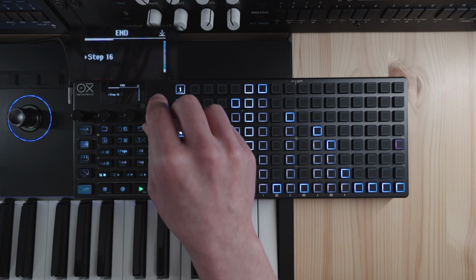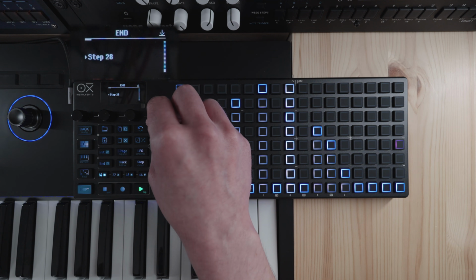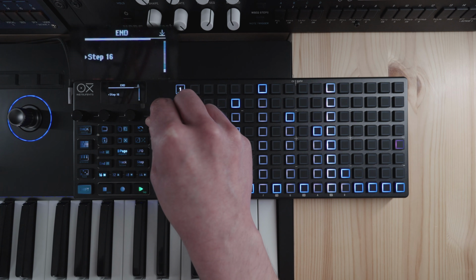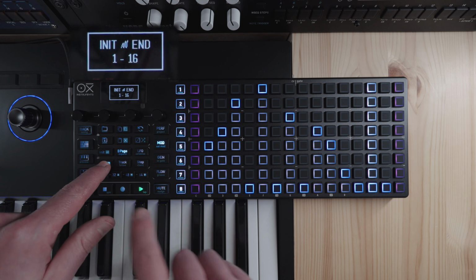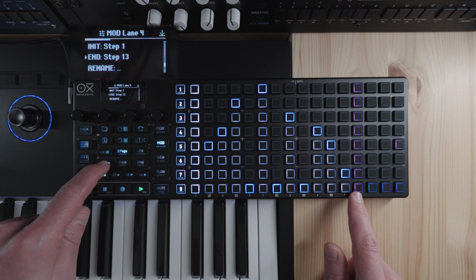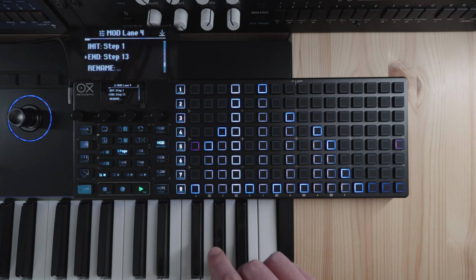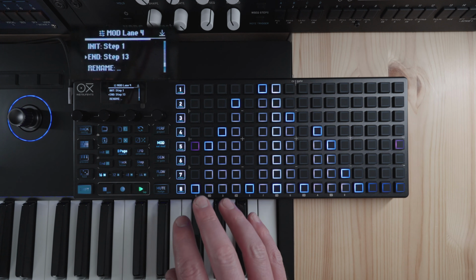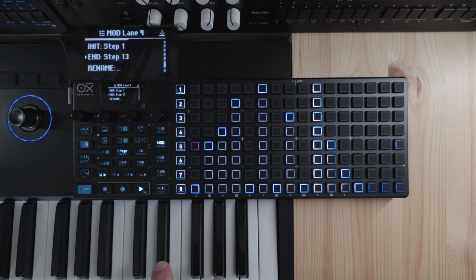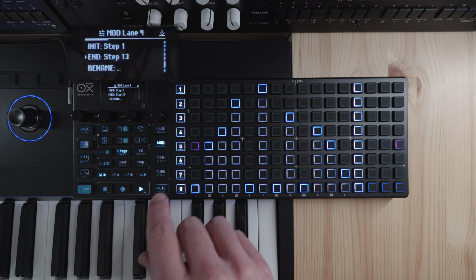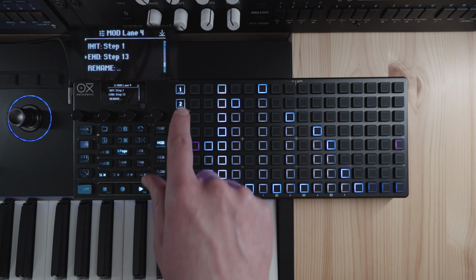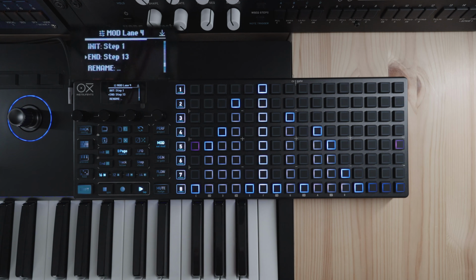So you can either go in here and set an end step, or you can hold the end and set it here on the grid. So very similar to setting division and init and end in the sequencer. So now our mod lane is independent from the sequencer.